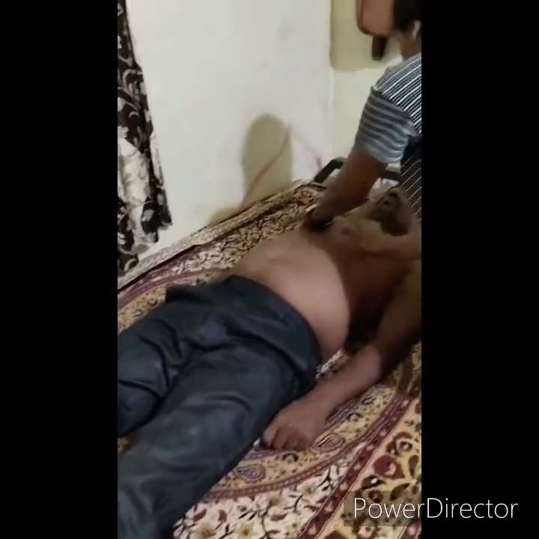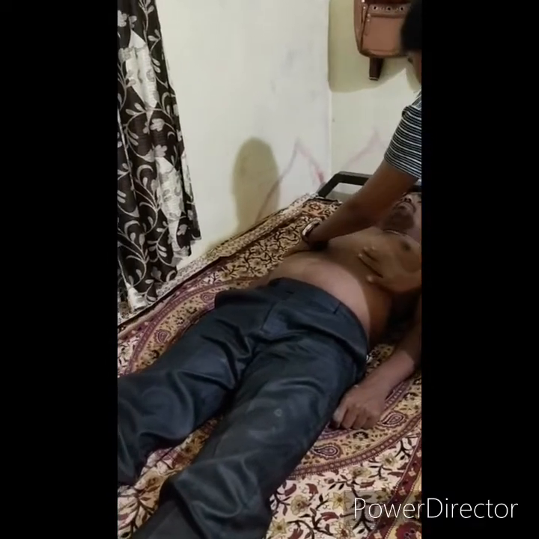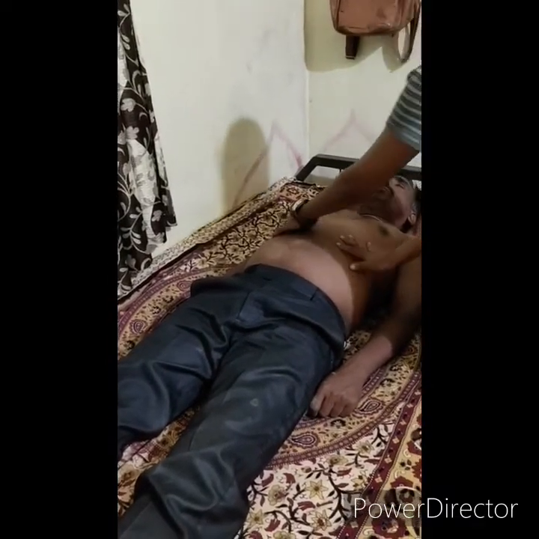Ask the patient to lie down in a supine position. Examine the chest and feel for any deformity or lesions.